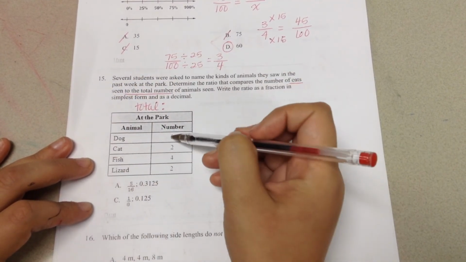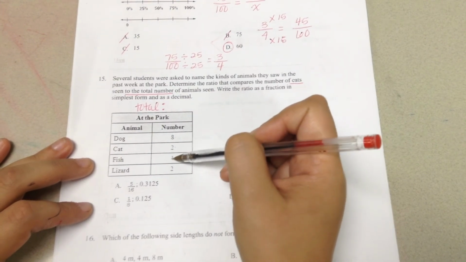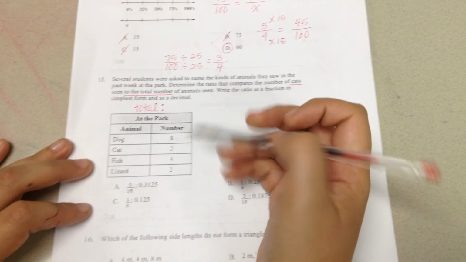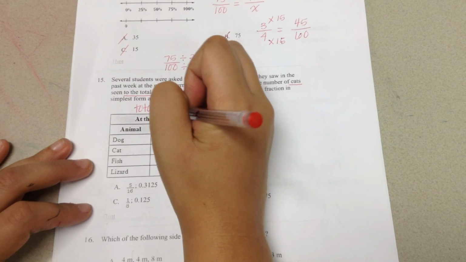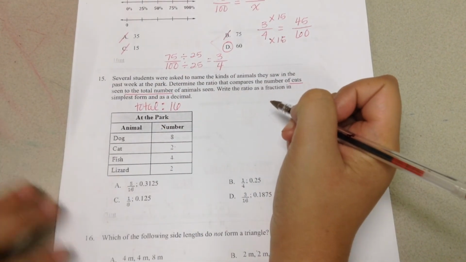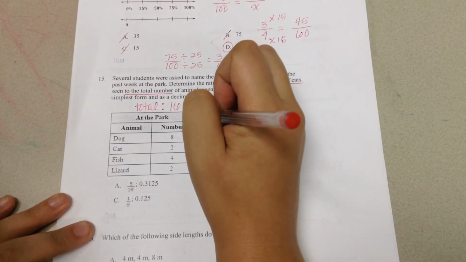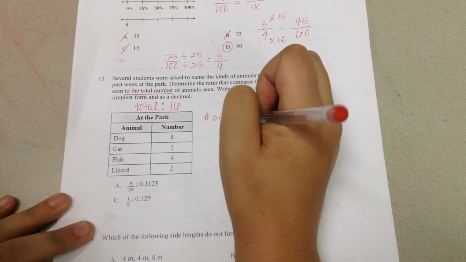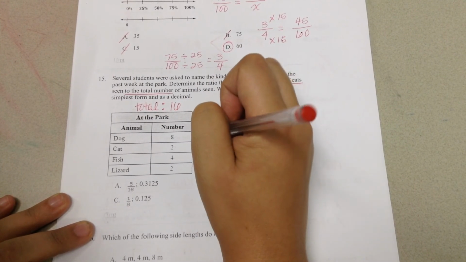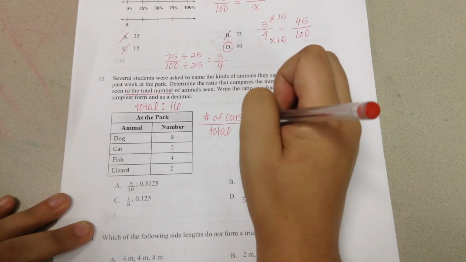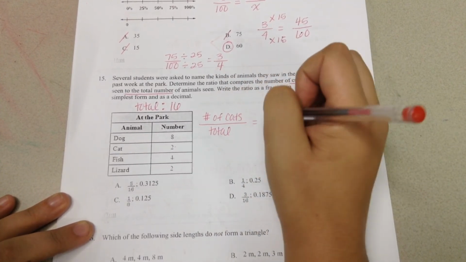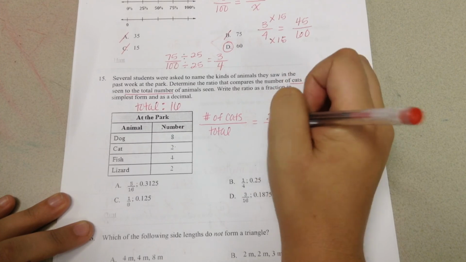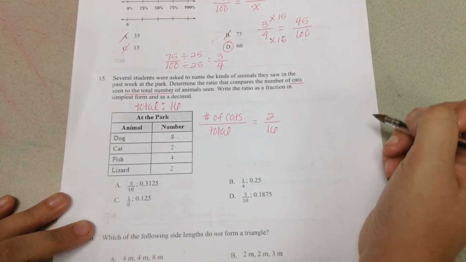So if I add, 8 plus 2 is 10, plus 4 is 14, plus 2 is 16. So the total is 16. So I'm going to have number of cats over the total. Alright, so I have 2 cats over 16 total.